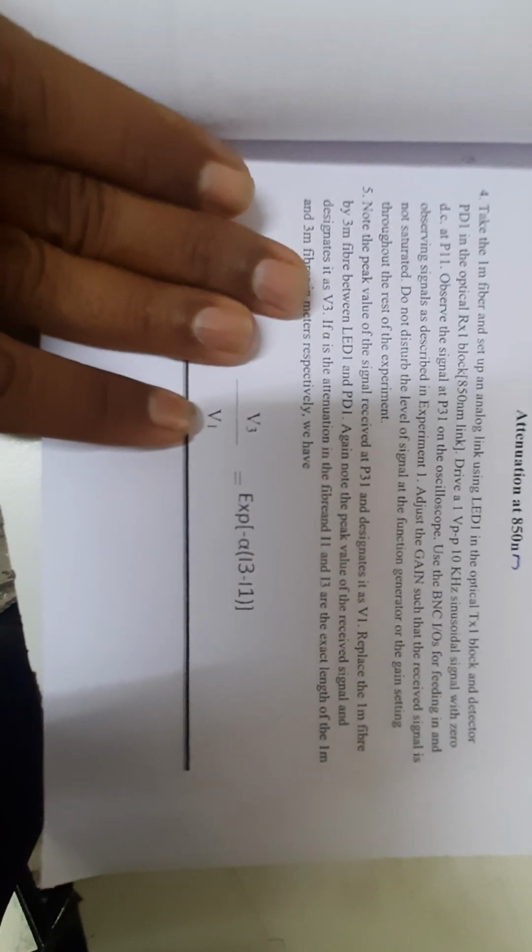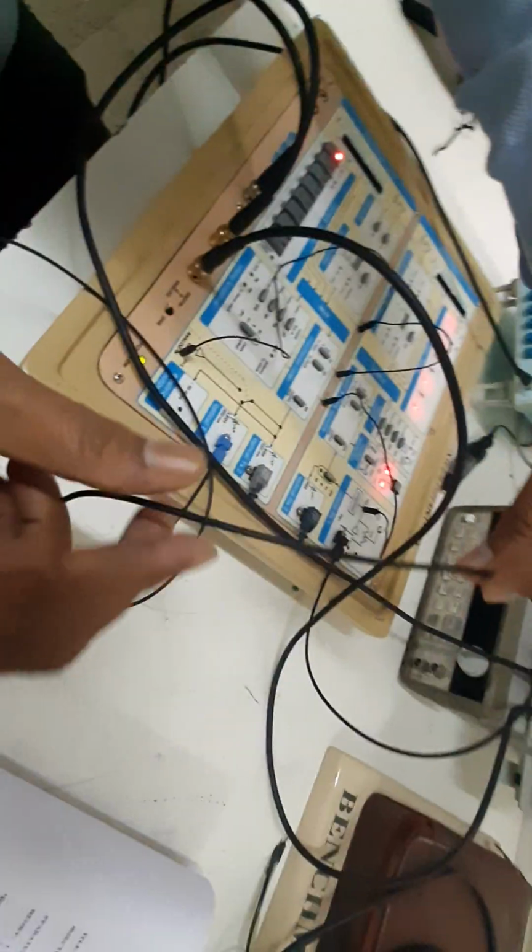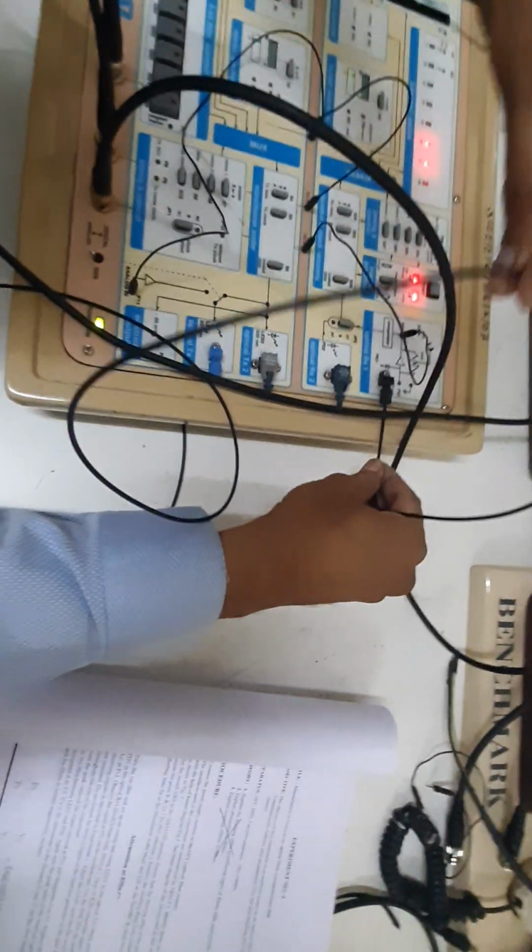Now in this formula, we have already obtained V1. Now we'd like to calculate V3 practically. For that purpose, what we can see is this is the 1 meter fiber. I will replace that 1 meter fiber with the help of a 3 meter fiber.